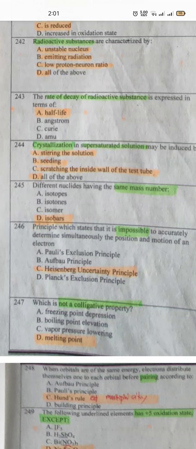Kapag same neutrons naman, they are called your isotones. So, same mass number, that is your isobars. Same neutrons, that is your isotones.